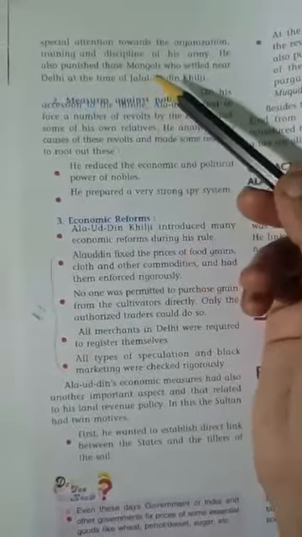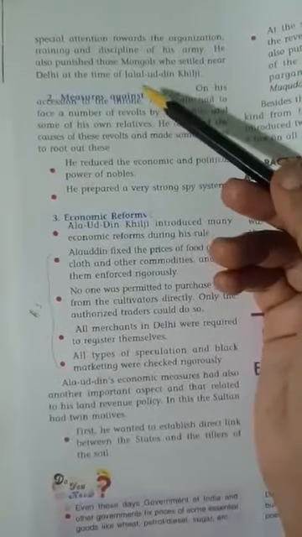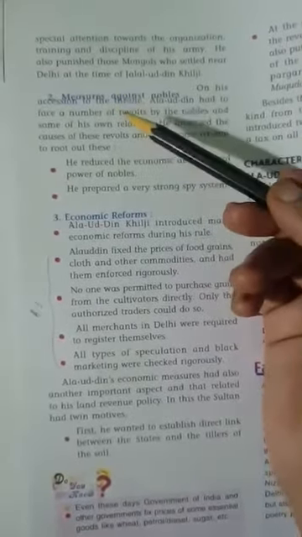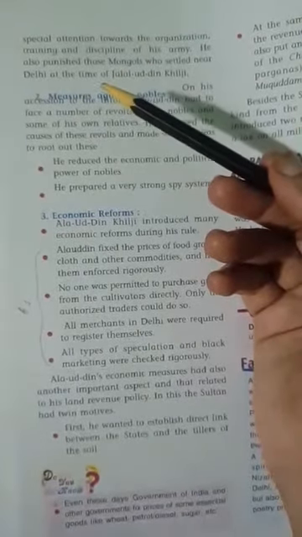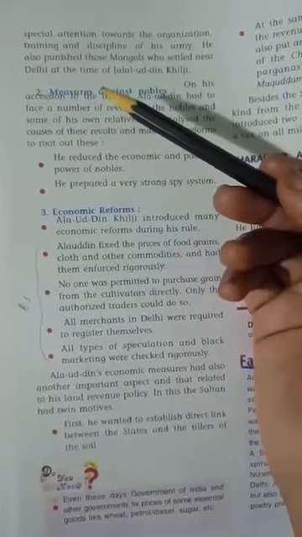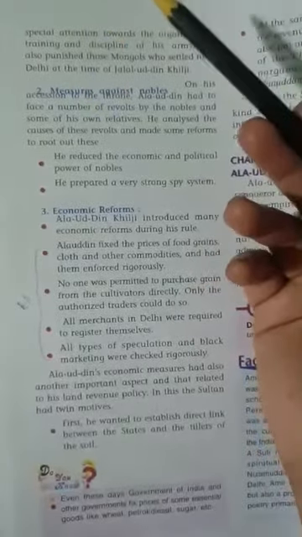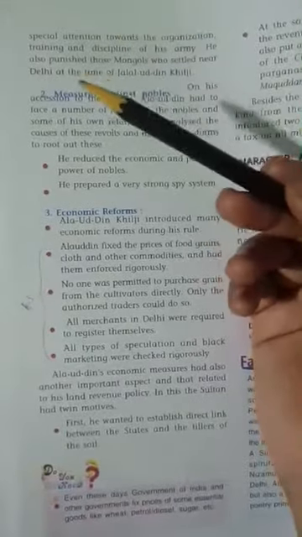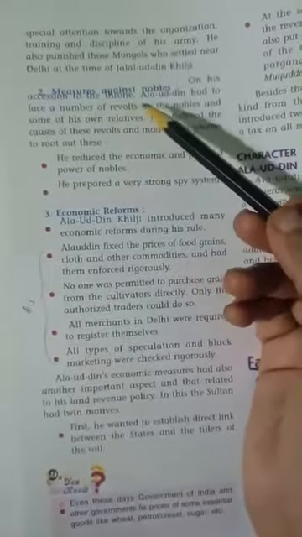He also punished those Mongols who settled near Delhi at the time of Jalaluddin Khilji. He punished them in order to frighten the other Mongols in Central Asia so that they don't come into the country and attack. So in order to frighten the Mongols in Central Asia, he used to torture the Mongols settled near Delhi.